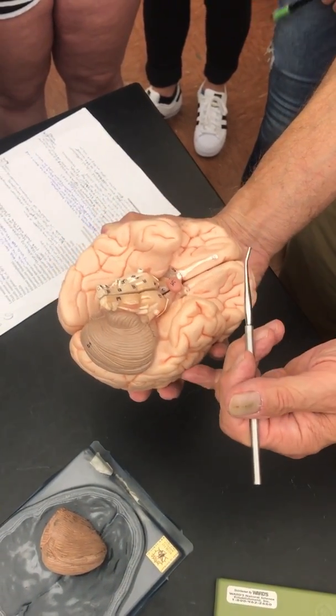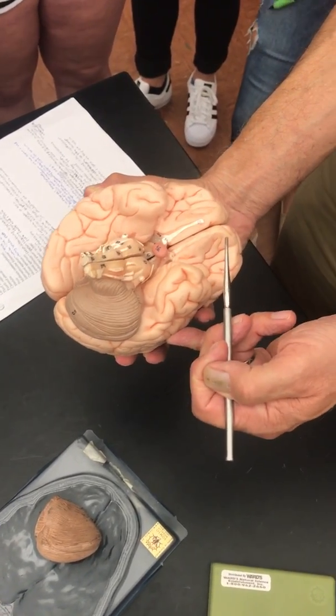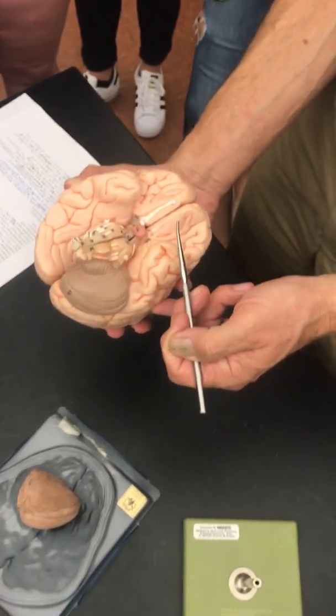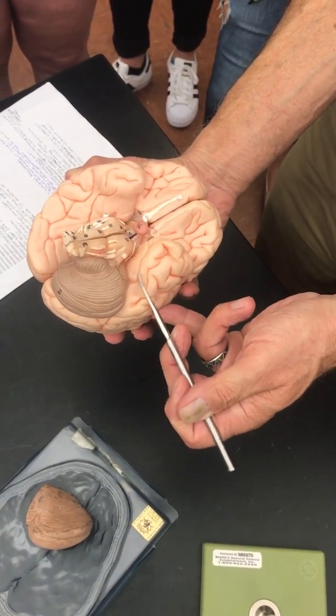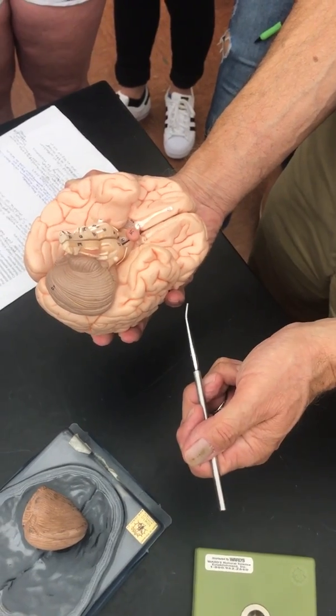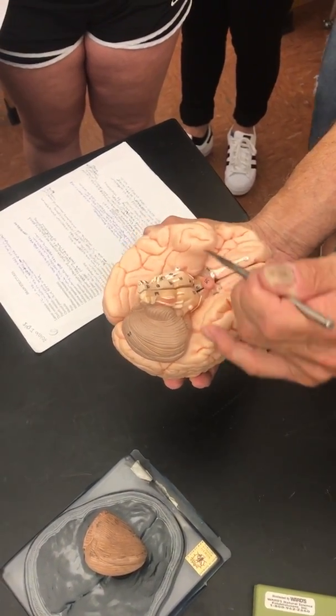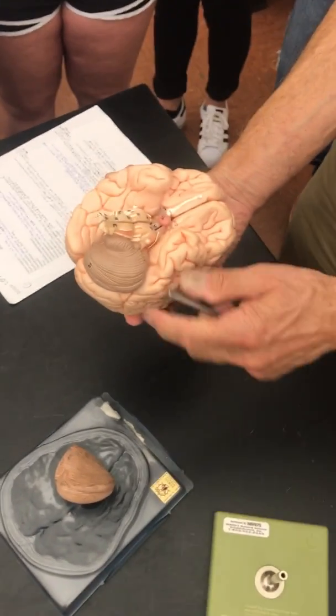That's the optic chiasm. Remember, some of the fibers, about half the fibers from each eye, continue to the thalamus on that side of the brain, then to the primary visual area, but the other half from each eye cross over at this optic chiasm to the other thalamus, the other primary visual area.